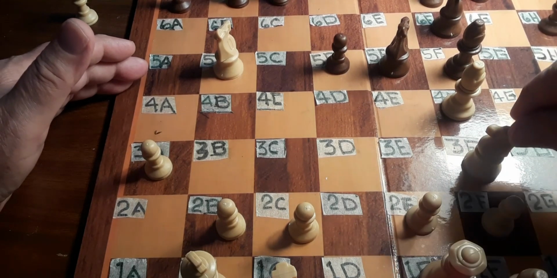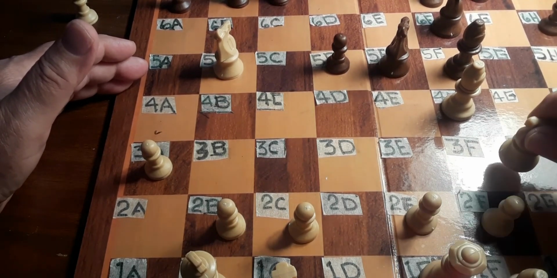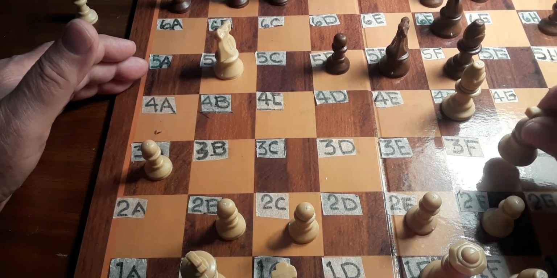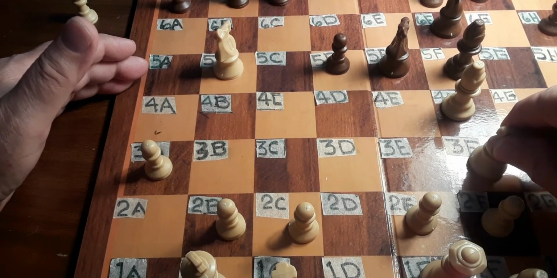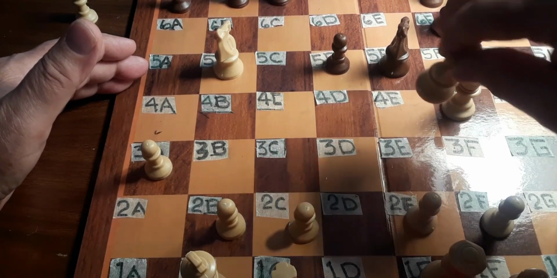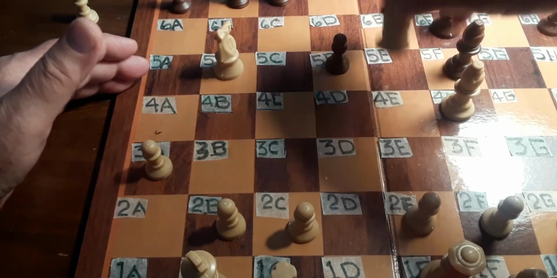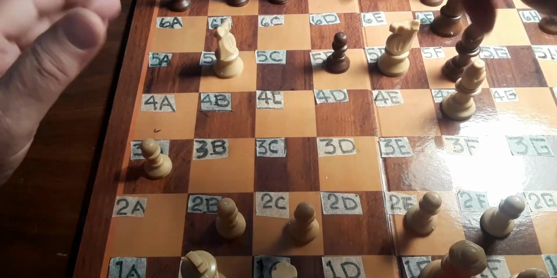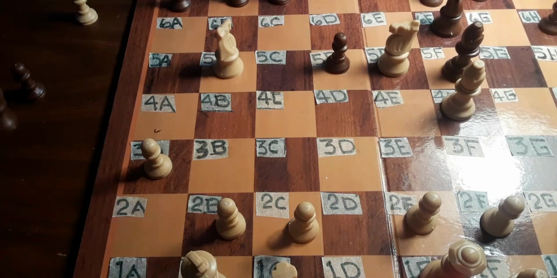my knight that I have in the 3F square, and go ahead and capture his black knight, which is in the 5G square. So right now I got one black pawn and one black knight.